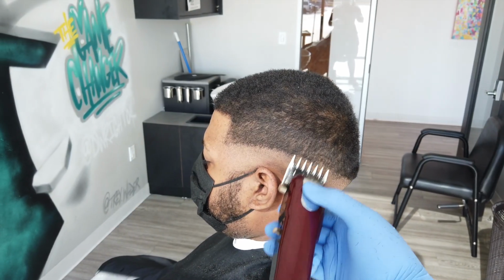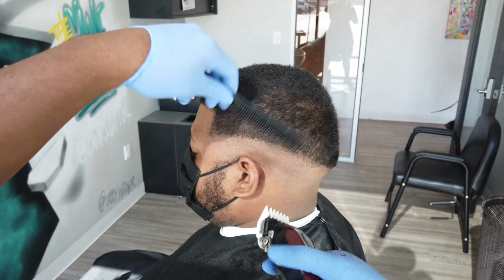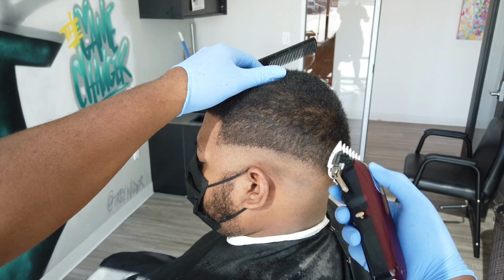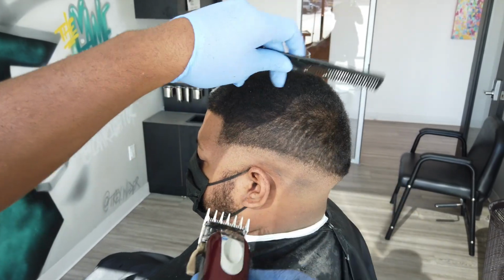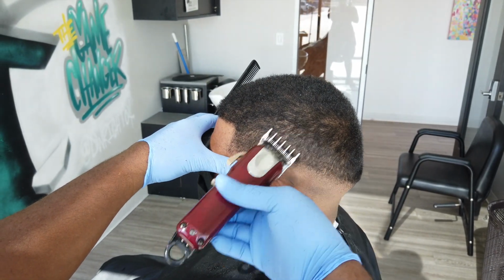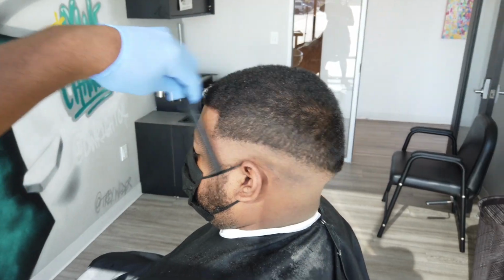See how, remember before I started debulking, this is the 2, this is the 1.5, I mean. I debulk with the 2. Do you remember how dark that was? If you don't, just rewind and you will see. Then I'm coming with my 1.5. Then I come with my 1. Then I come with no guard.